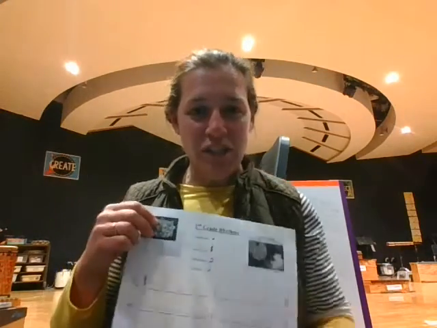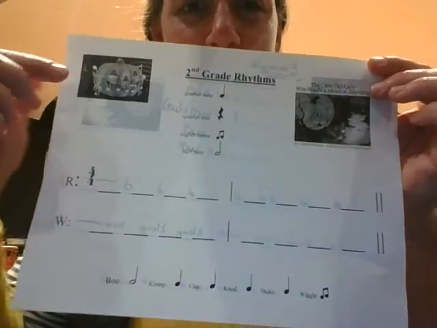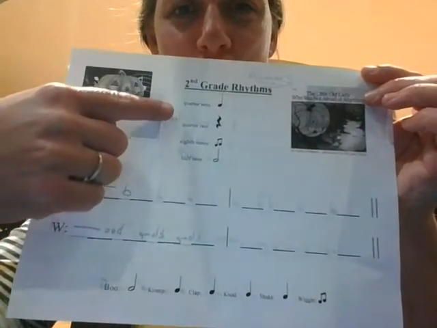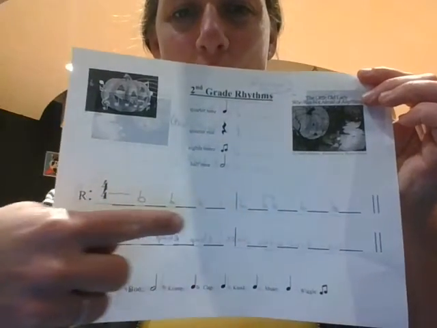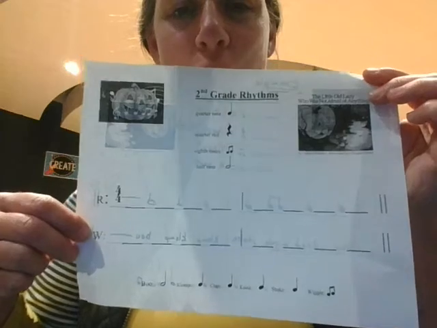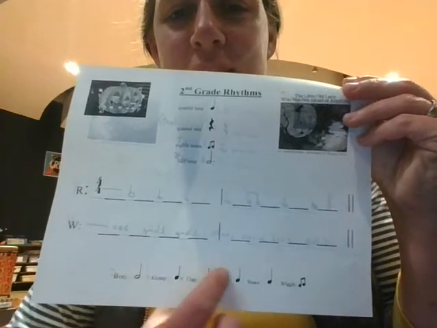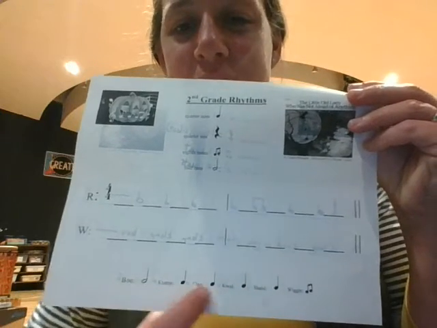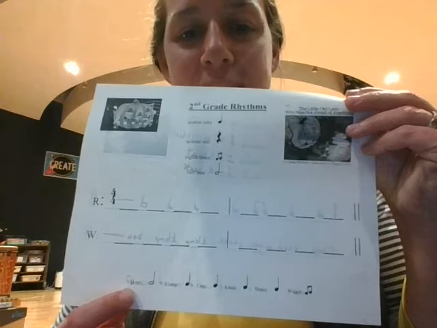So I sent home the sheet that looks like this on one side, okay? I think I'm backwards here. And what you see is your options for notes here and rests that you could use. And then a place where you can write your rhythm, that's what the R is for, and the W for your words. And you're choosing from all of the things that were following her, all the sounds that they made down here. So, boo is the half note.